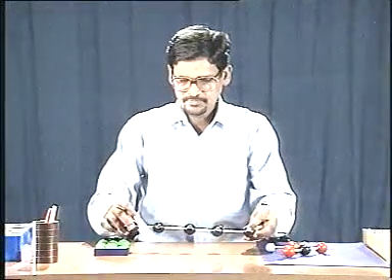In a string, there are a large number of atoms which are joined to one another. These can be modeled in the following way. Here, these identical atoms are joined in an array to one another. Such systems are called coupled systems.